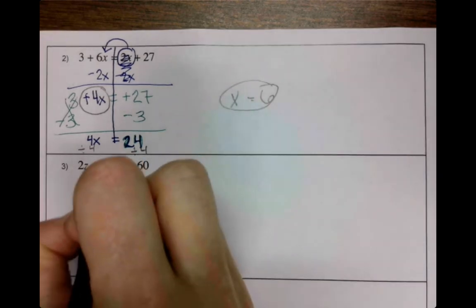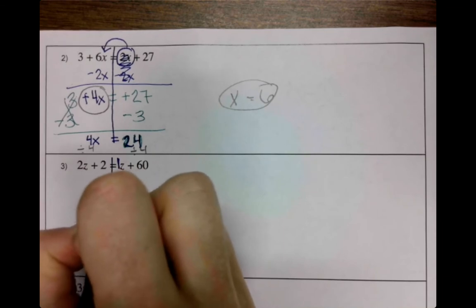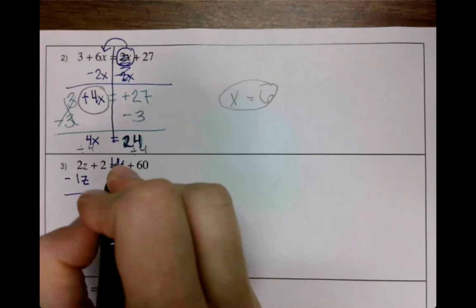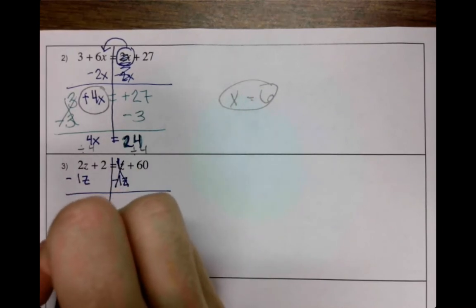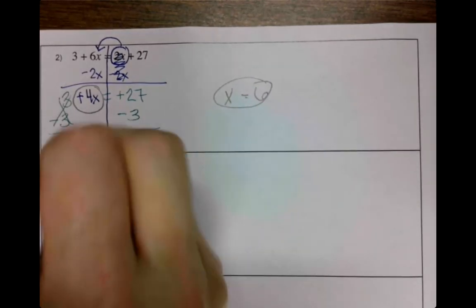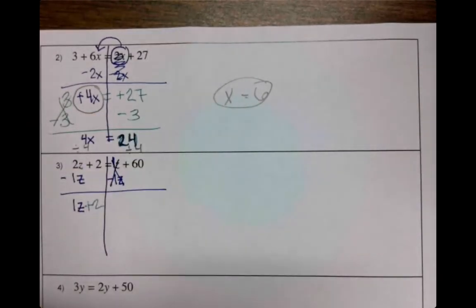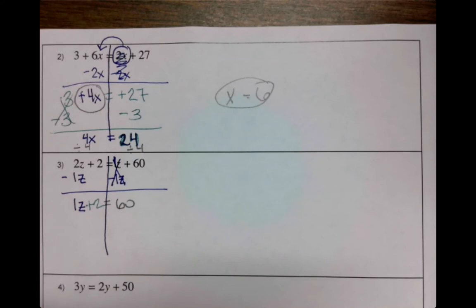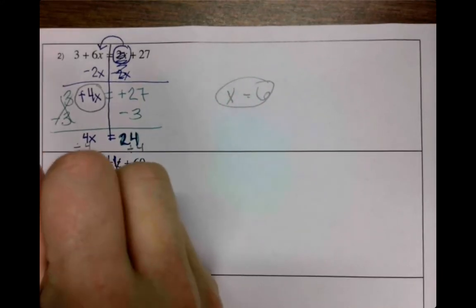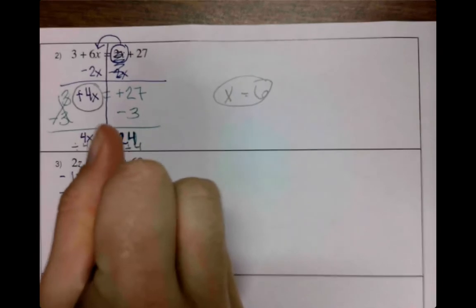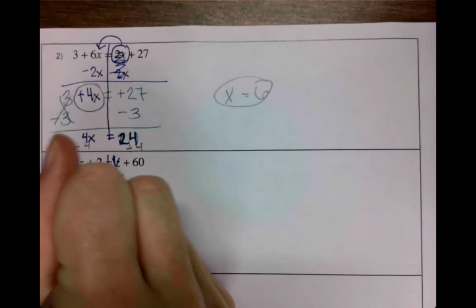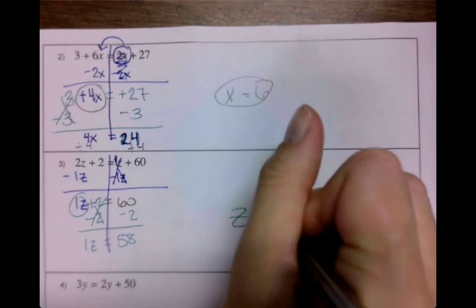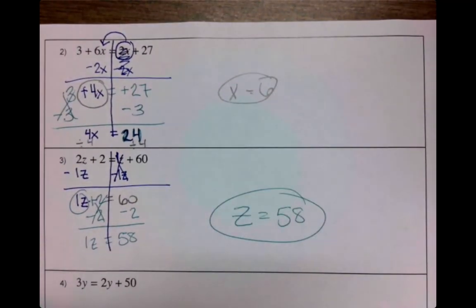Welcome back. That first step that you did should have been minusing 1z here and 1z here. That left you with 2 minus 1 is 1z. Then we should have plus 2 and equals 60. I want you to finish solving that out because you should have no issues doing that. Minus 2 on both sides. All right. Great job, y'all.